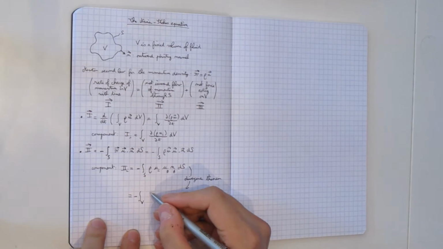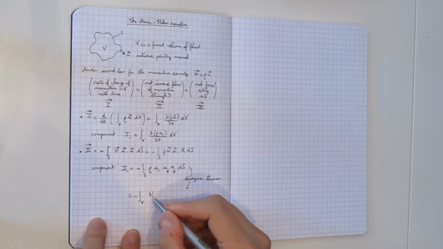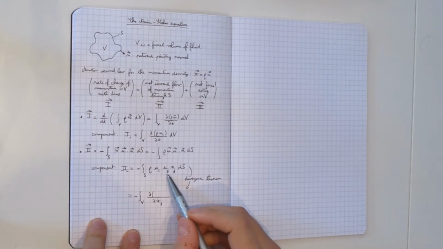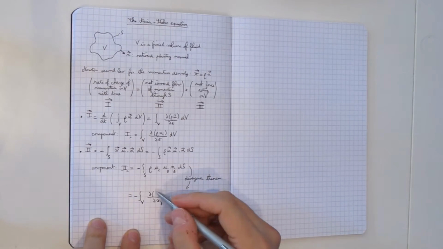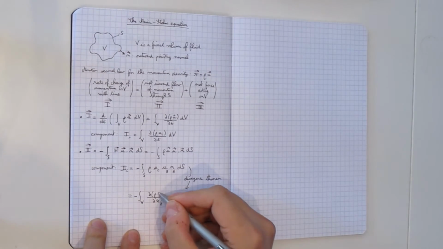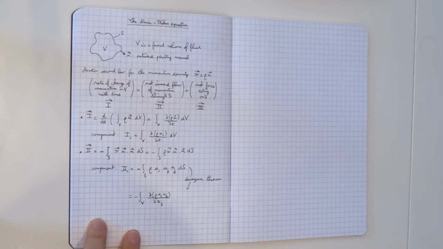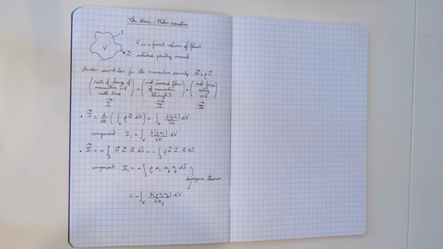So what we'll have here is a divergence operator, which is going to be d by dx_j. It's the j-th index that is playing with our divergence here, and that's going to be rho u_i u_j. Okay? And this is to be integrated over the volume.